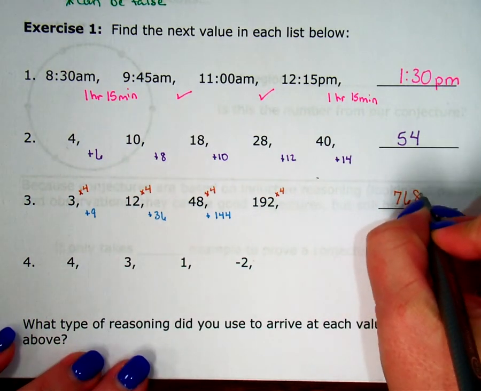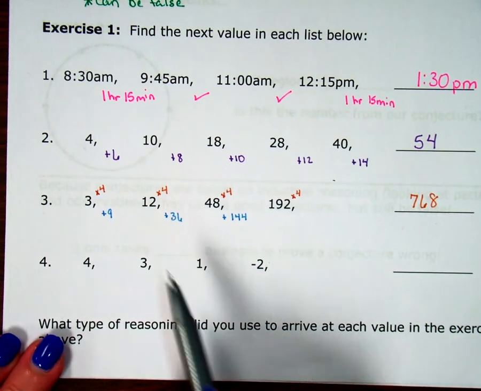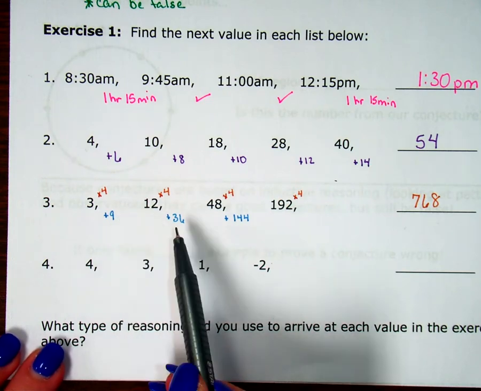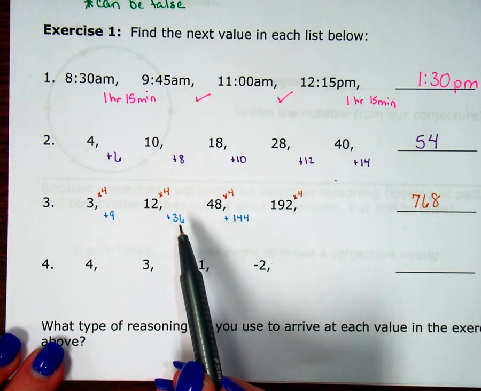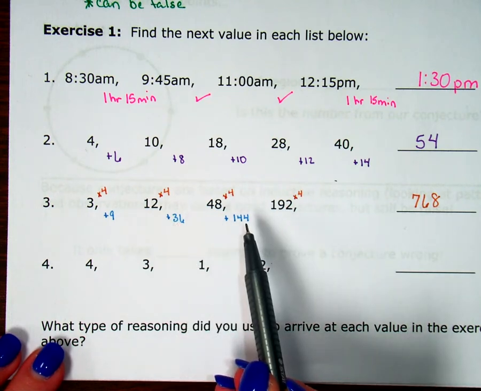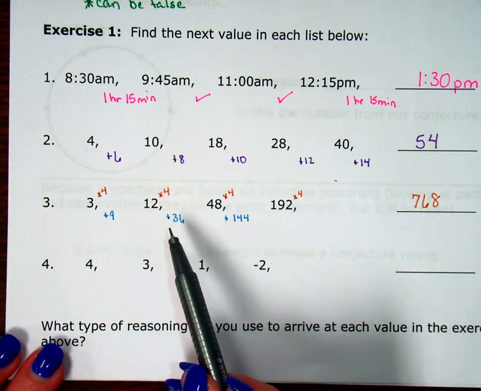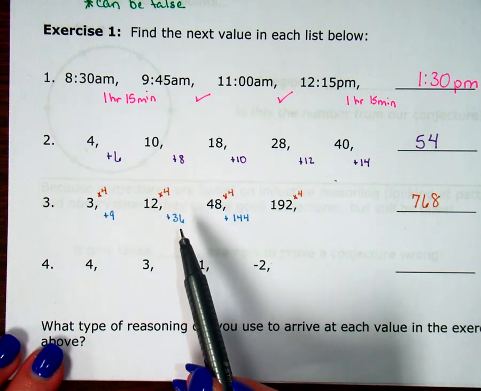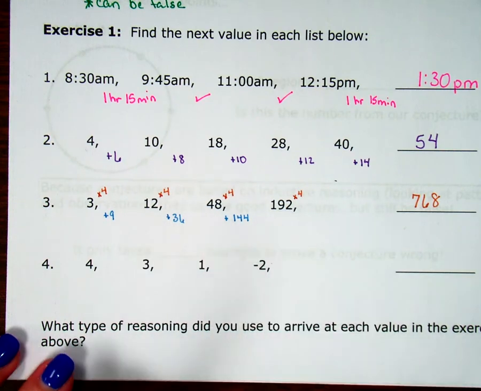Okay? I also kind of see a pattern here. 9 could be rewritten as 3 squared. 36 could be rewritten as 9 squared. And 144 could be rewritten as 12 squared. So 3 squared, 9 squared, 12 squared, 3, 9, 12. I wonder if we could go back and find a pattern there, right?